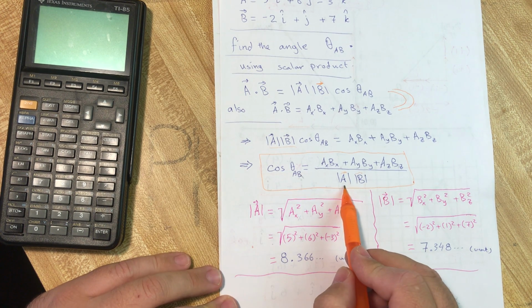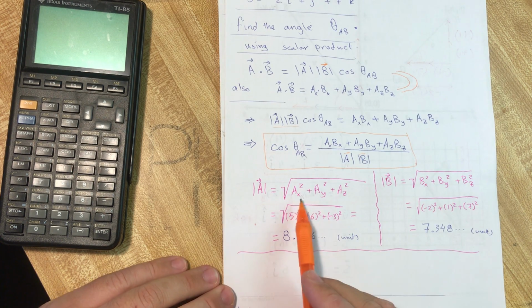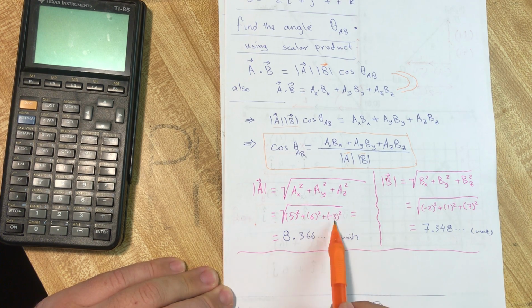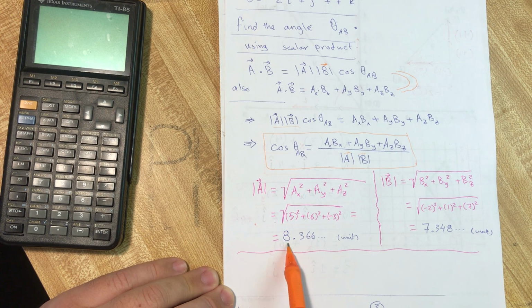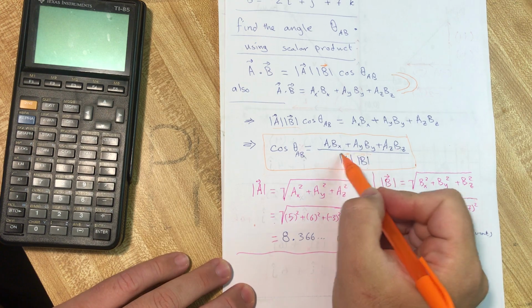It is easy to find the length of A and the length of B using the Pythagorean theorem: AX squared plus AY squared plus AZ squared, under the root. Be careful, we have minus signs, so we need to use the parentheses. So the length of A is 8.366 units. Sorry, and the length of B in the same way, it's 7.348 and so on units. Now we have found the lengths.